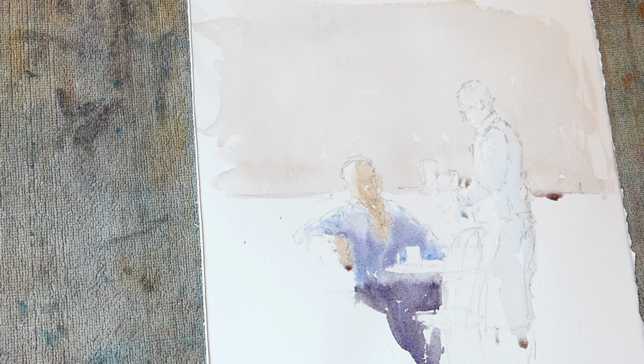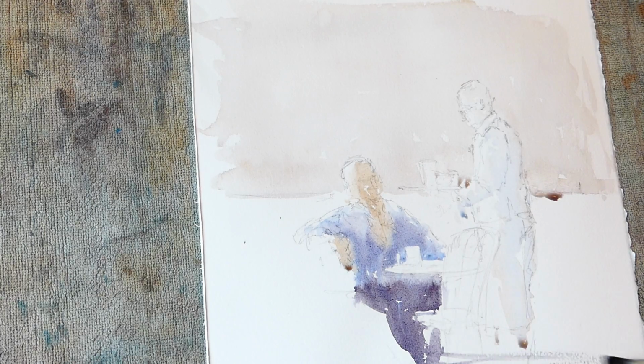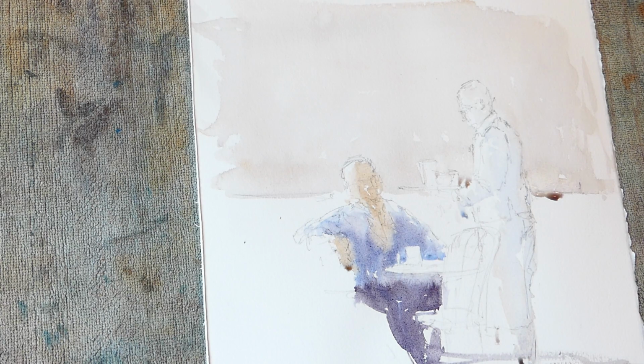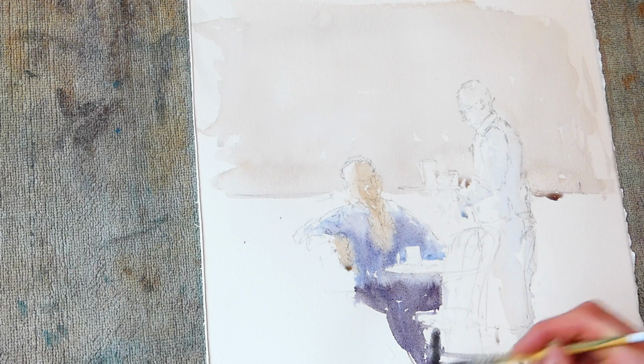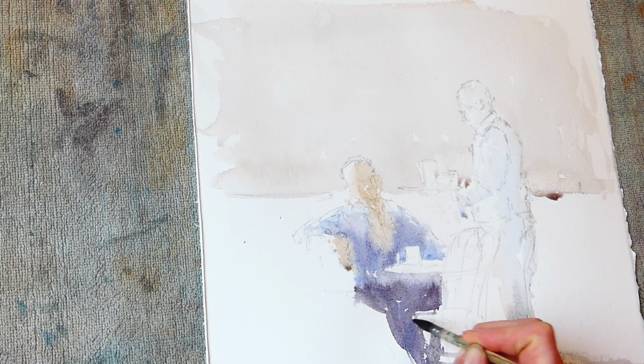Now, where did I say the light's coming from? The light's coming from over here. So let's throw some shadow on the ground already, which can help me connect to our second figure. Okay, keep them connected.